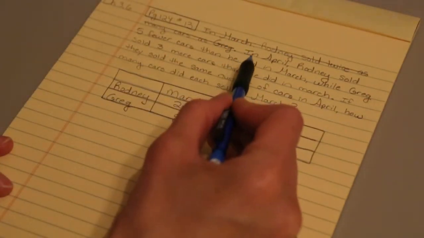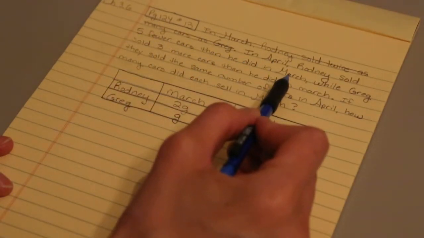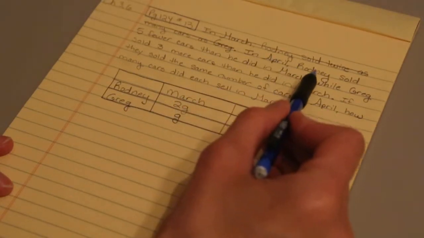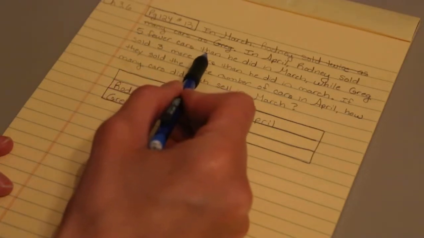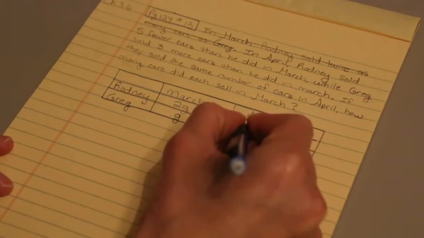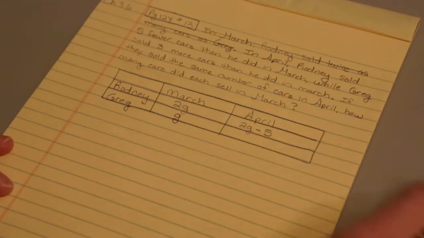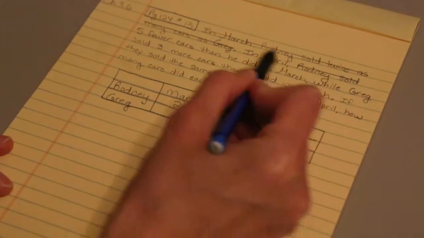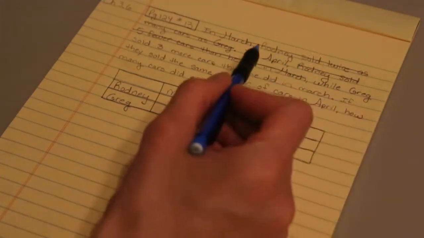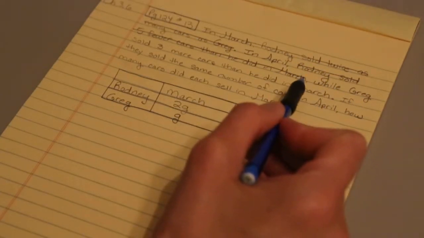Okay, second sentence. In April, Rodney sold 5 fewer cars than he did in March. Well, this is how many Rodney sold in March. So if in April Rodney sold 5 fewer cars than he did in March, it's 5 fewer than this. So 2G minus 5. Okay, so we're done with this part. Okay, keep going. In April, we did that.